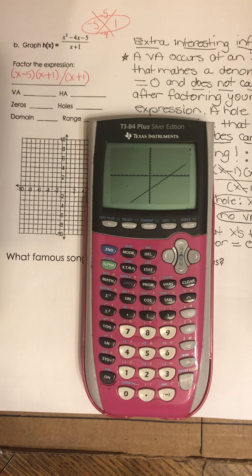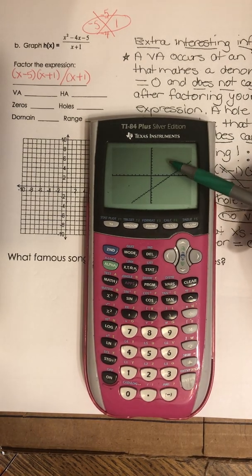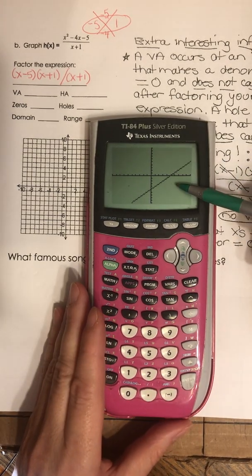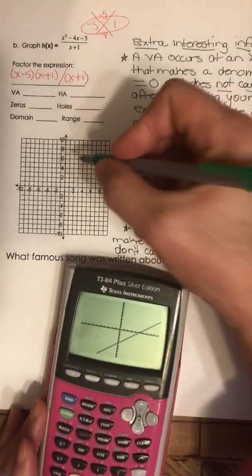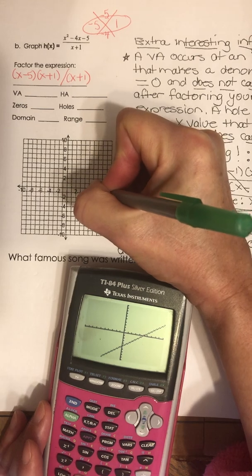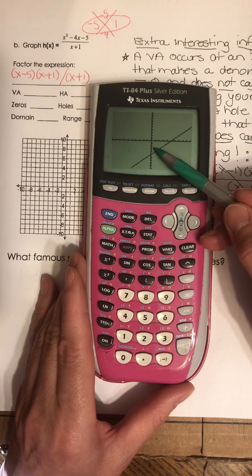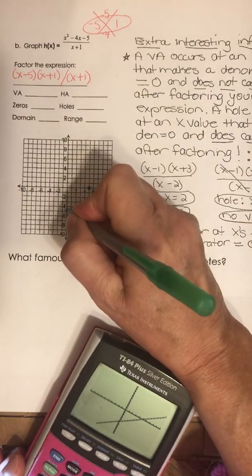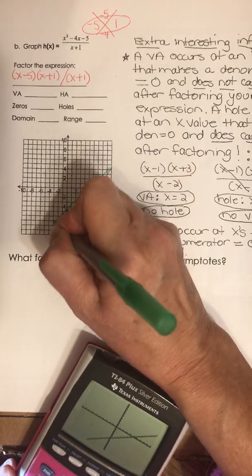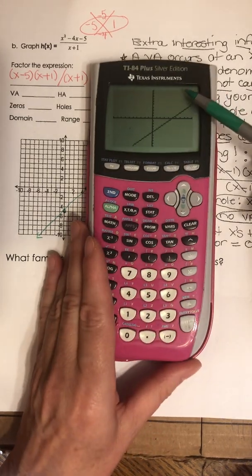Well, that's weird. It looks like a line. Isn't that cool? All right, let's go ahead and graph that, and let's try to graph it a little accurately. It seems to be hitting the x-axis at 5, and it seems to be hitting the y-axis at negative 5. I'm going to put a line through there. I was expecting two branches, but we got a line. Okay, let's take a look.